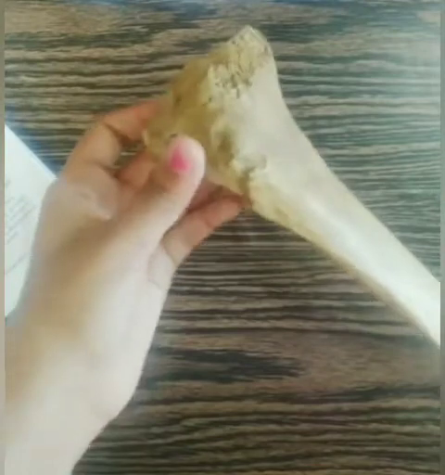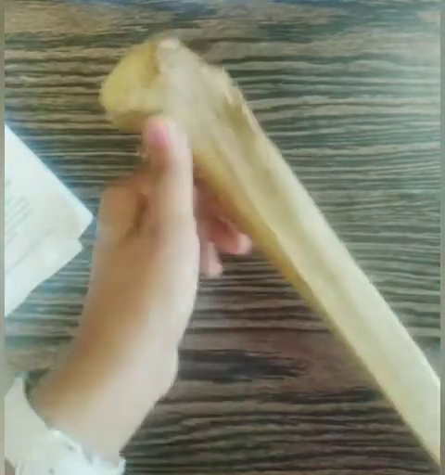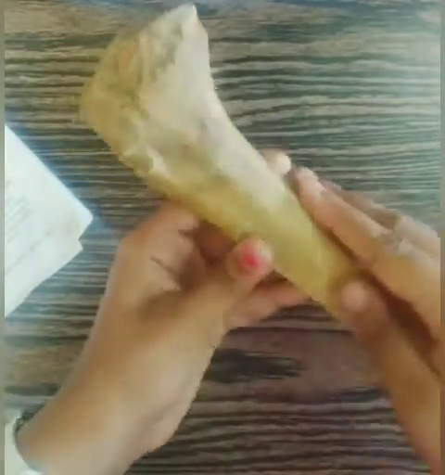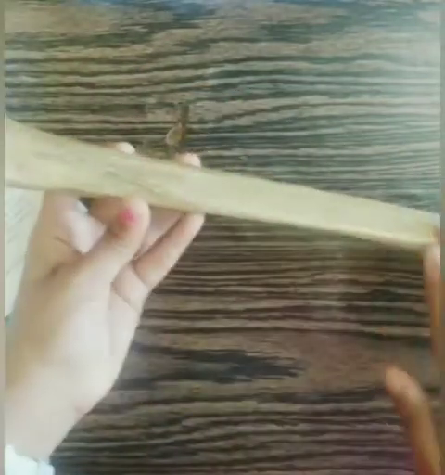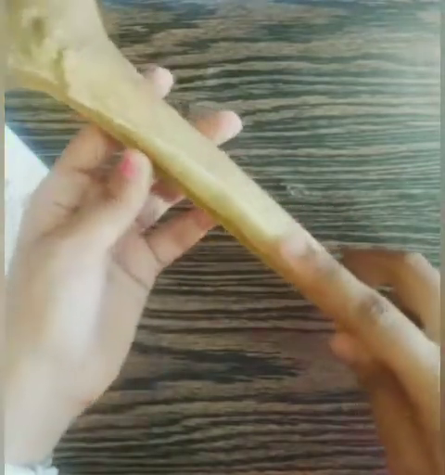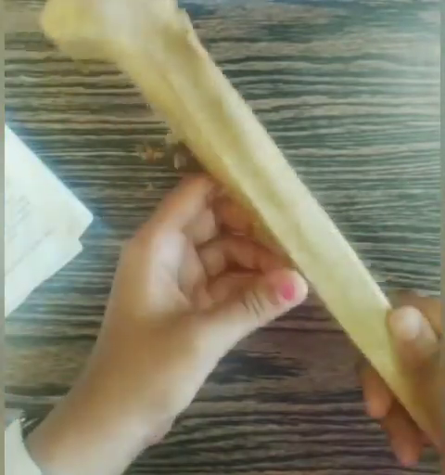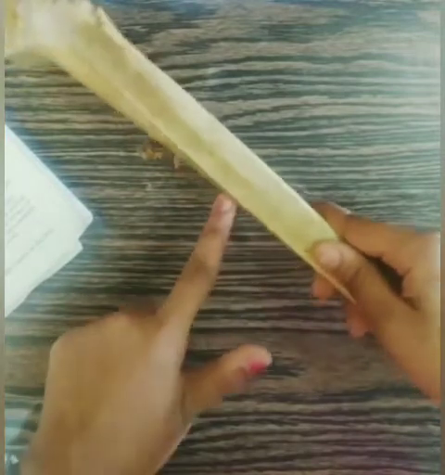Thus there are three surfaces of the tibia: the lateral surface, medial surface, and the posterior surface. So this is the posterior surface, this is the medial surface, and this is the lateral surface. The lateral surface lies between the anterior and the interosseous border. So this is the anterior border and this is the interosseous border.